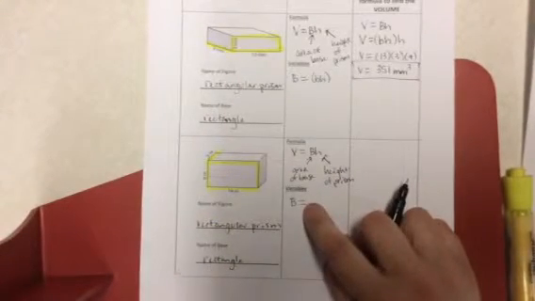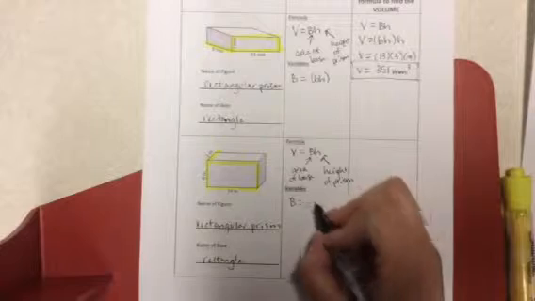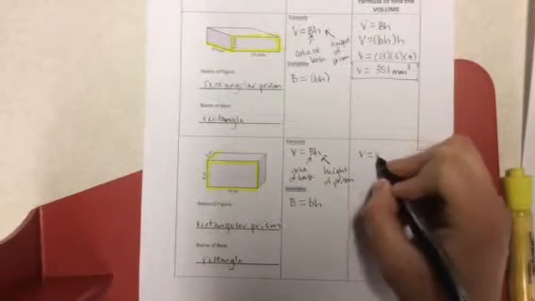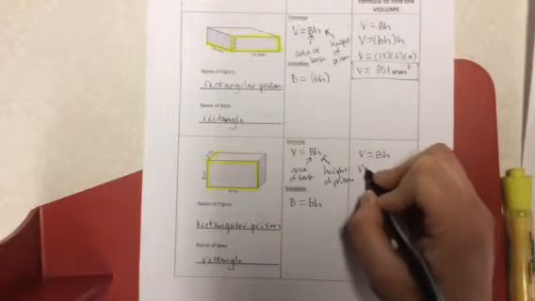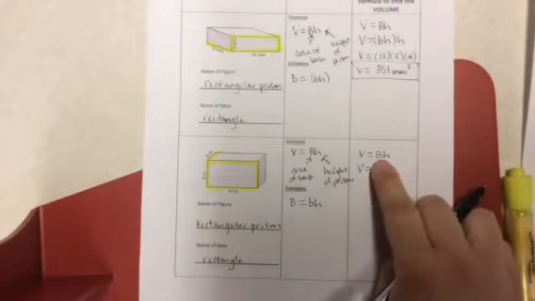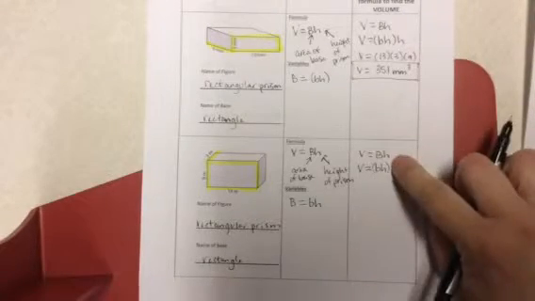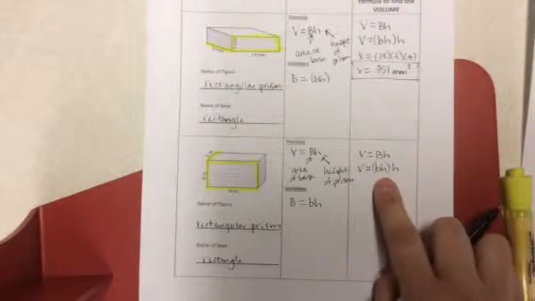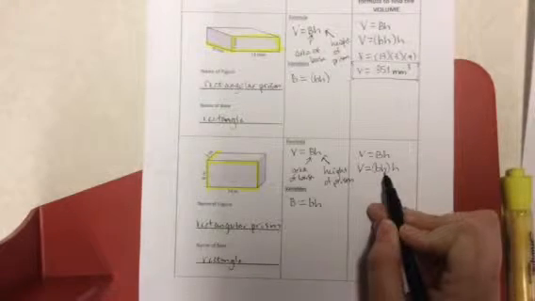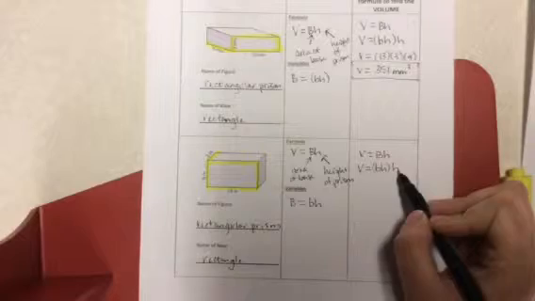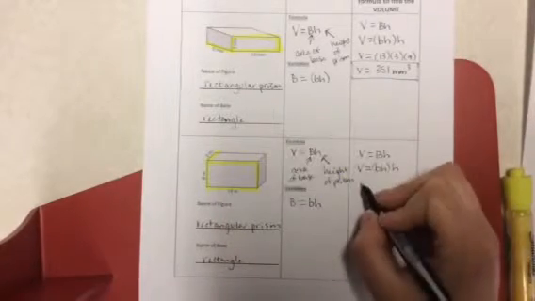So let's substitute in the formula for area of a rectangle, which is base times height. So we're going to write volume equals big B times H. For big B, we're going to substitute in base times height, times the height of the prism. You have two heights. This height is the height of the base, so either this or this, and then this height is the height of the prism.